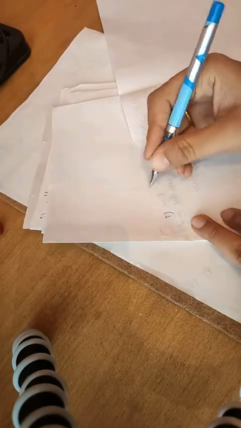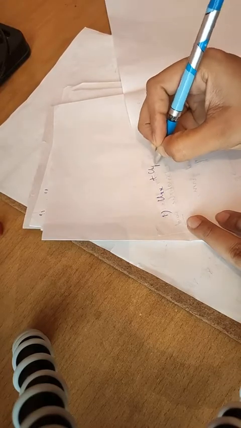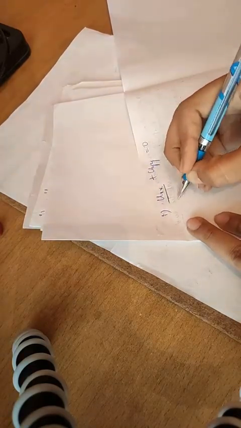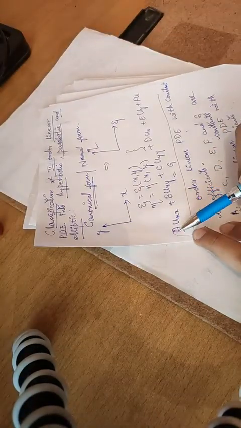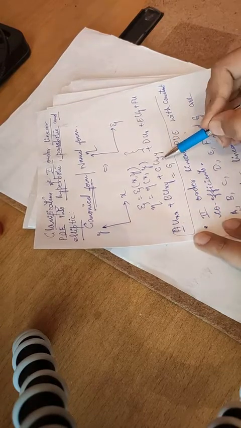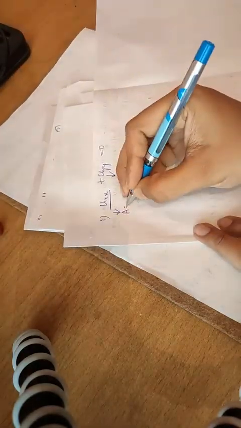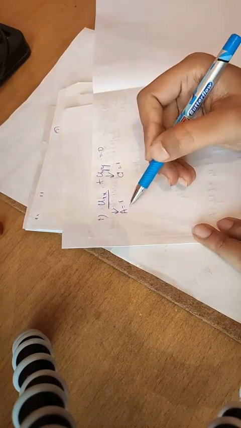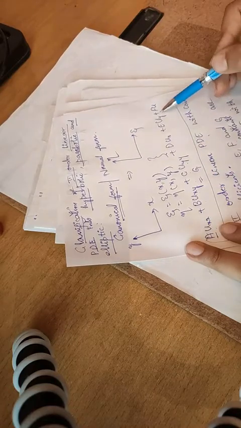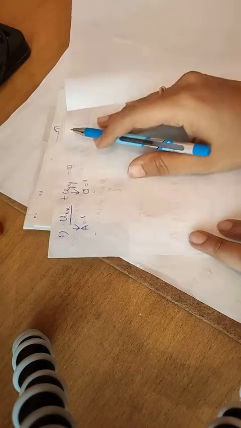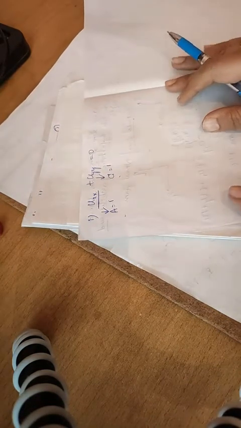For example, uxx plus uyy is equal to 0. Here uxx is having coefficient A, uyy is having coefficient C. Check the general equation correctly. The coefficient of uxx is A, uyy is C and uxy is B. Don't get confused. So here A is equal to 1, C is equal to 1. That is, A and C are constants. And there is no B, D, E, F and G. These B, D, E, F and G will be 0. So this is the example for second order PDE with constant coefficients.